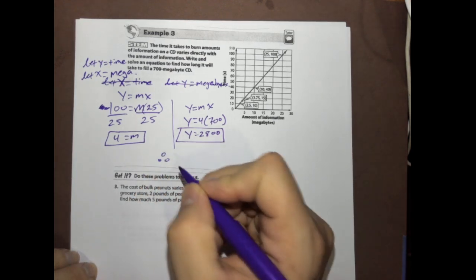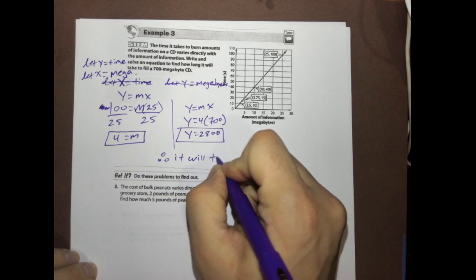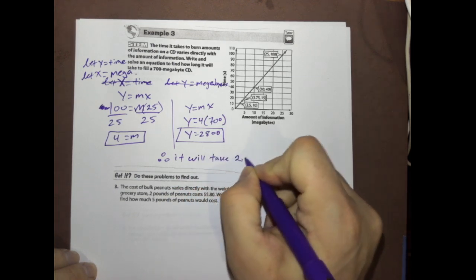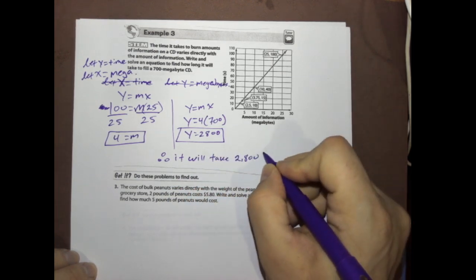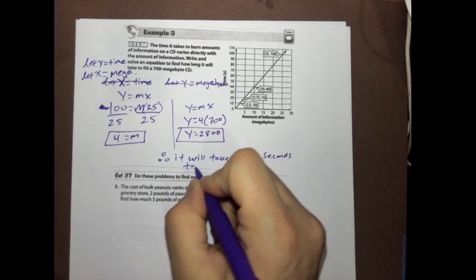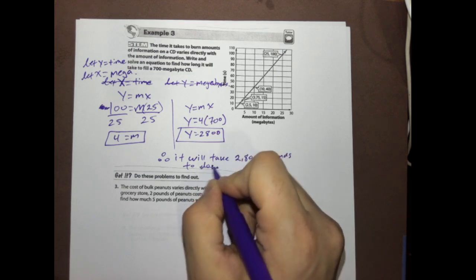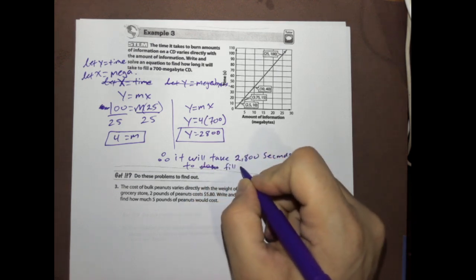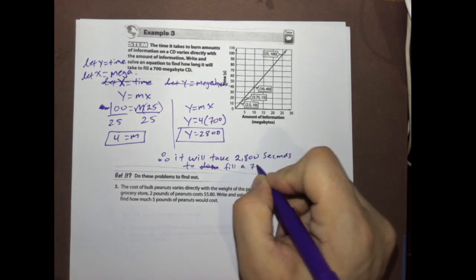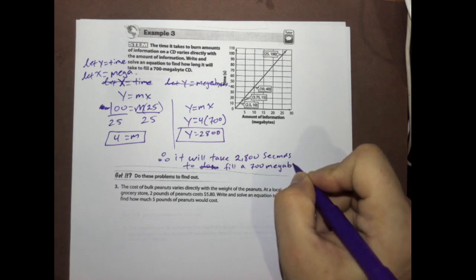And therefore it will take 2,800 seconds to fill a 700 megabyte CD.